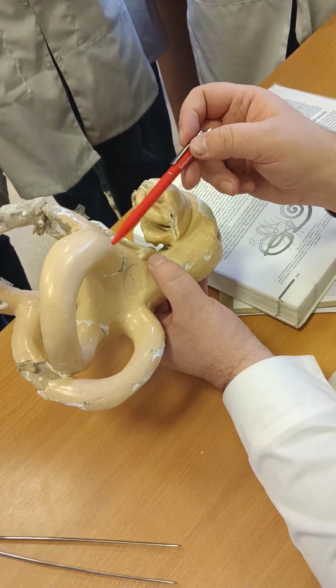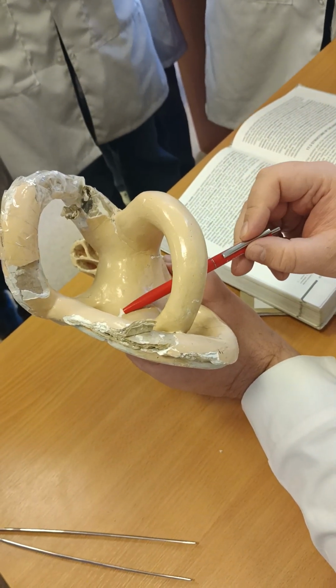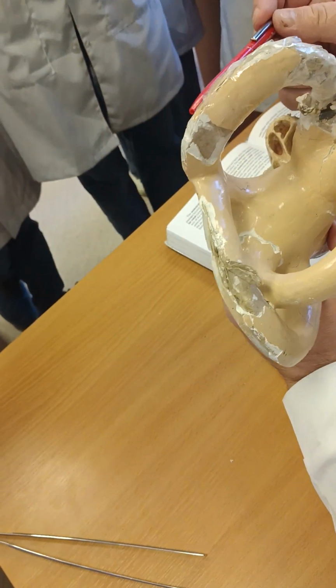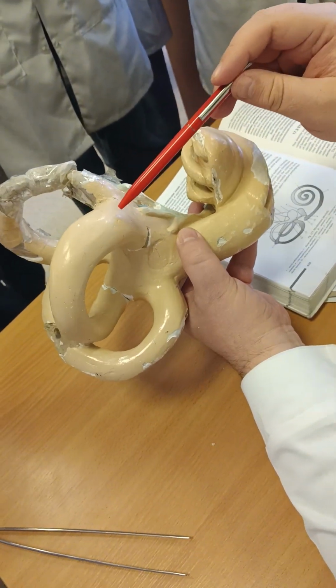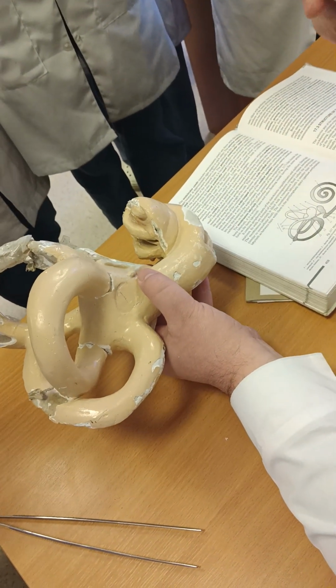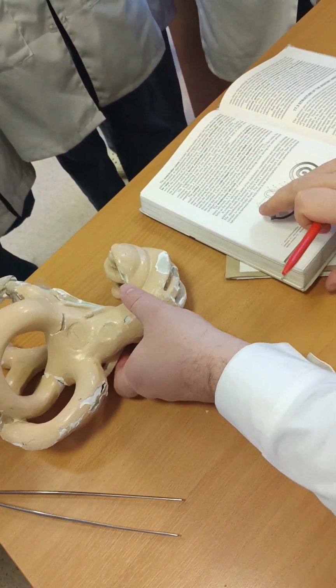Three ampullary crura we have. This is the simple crus, crus simplex, and this one is the common crus for the anterior and posterior duct. This is the crus communis. In these three ampullary crura, we have crests, crista ampullaris.